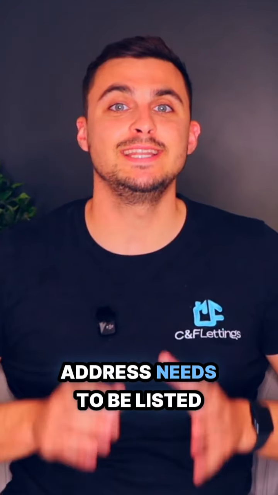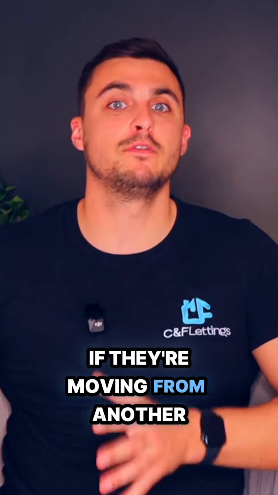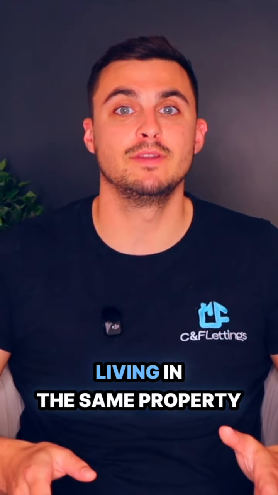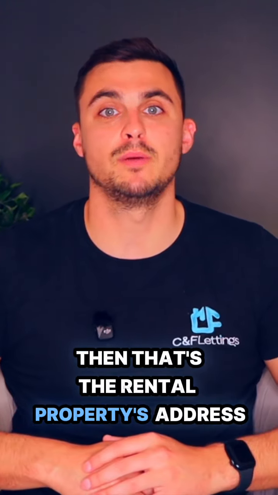The tenant's address needs to be listed. If they're moving from another property to this one, it needs to be the current address. And if they're renewing the contract and they're remaining living in the same property, then that's the rental property's address.